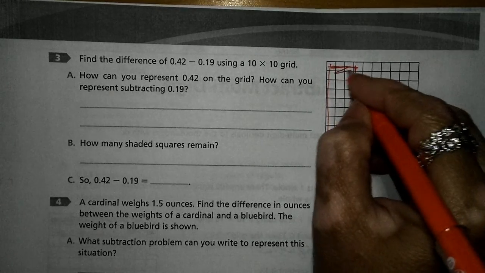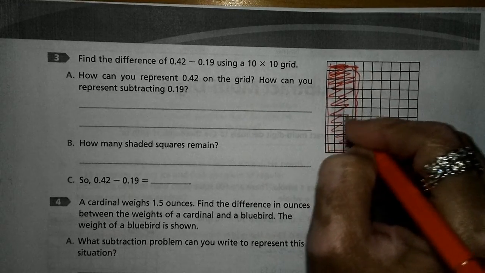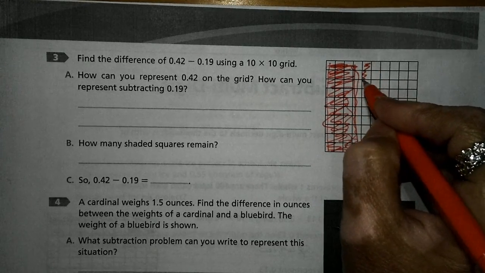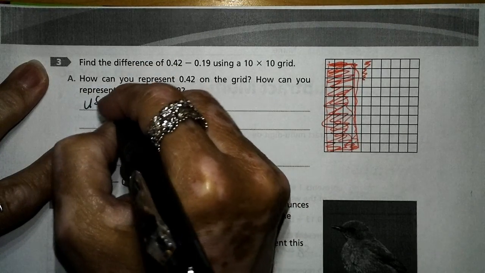Okay. So all of these, right? And then 2 small ones. Alright. How can I represent subtracting the 19 hundredths? What can I do? You can get a different color pen or pencil or whatever and mark over the ones that you're taking away. Yep.